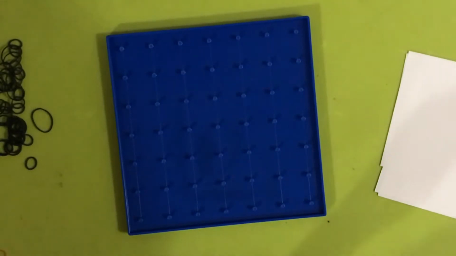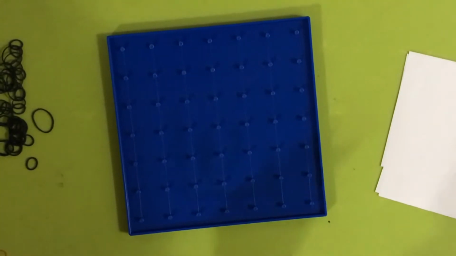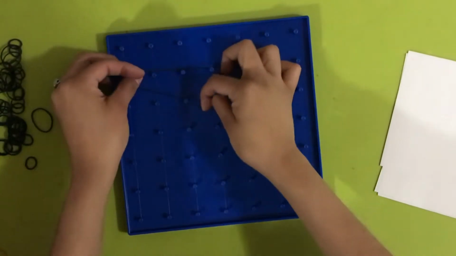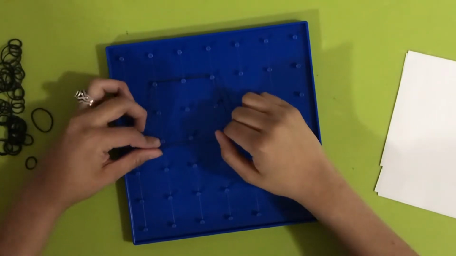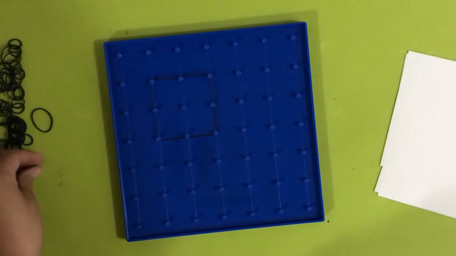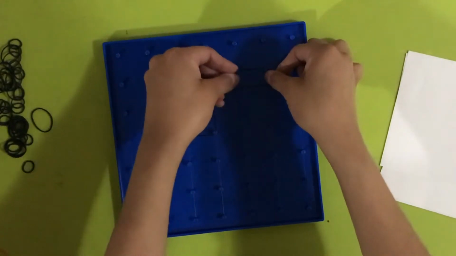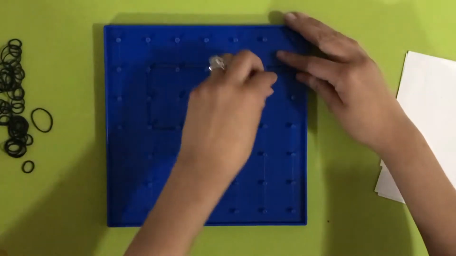We can use Geoboards to find things such as area and perimeter. So let's go back to that 2x2 square and that 1x3 rectangle.